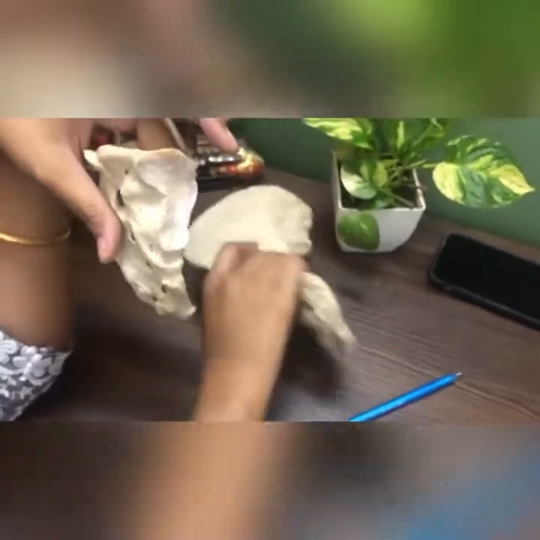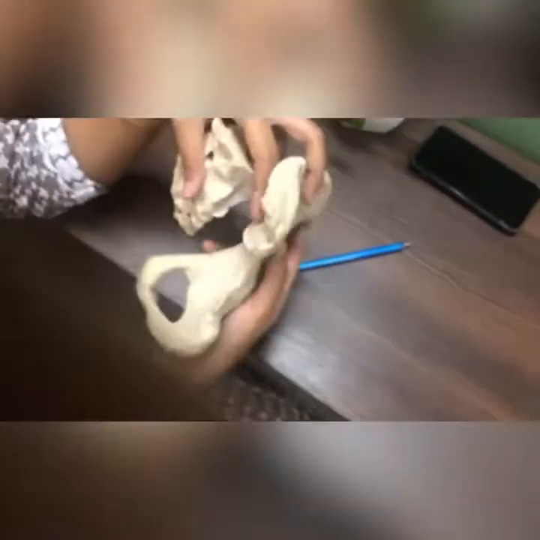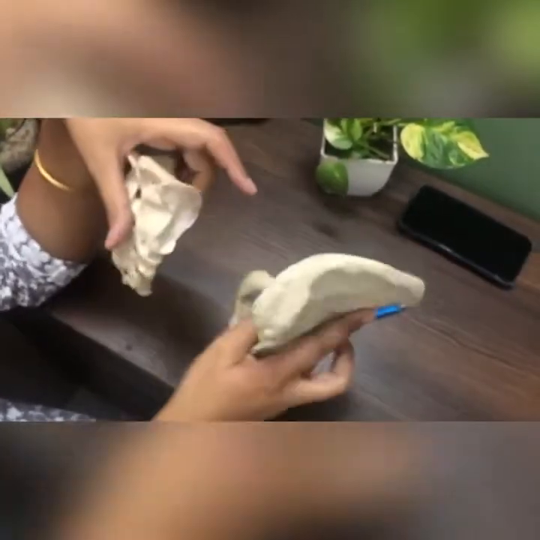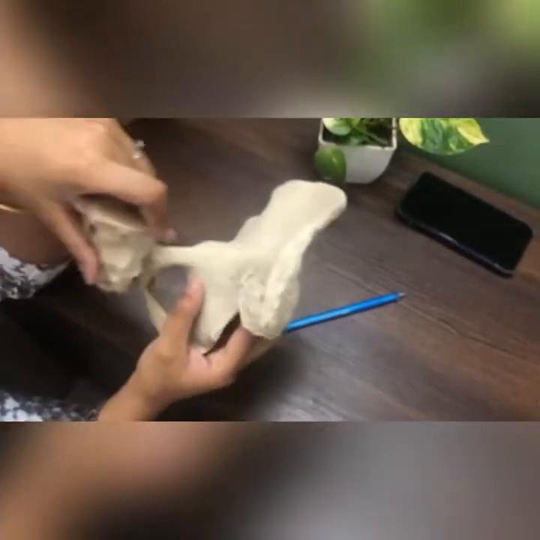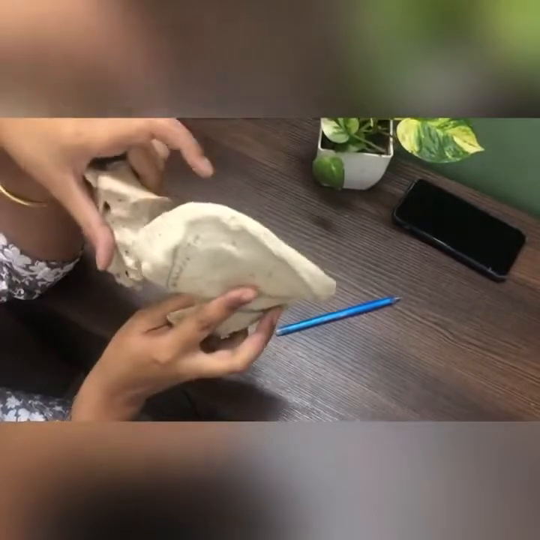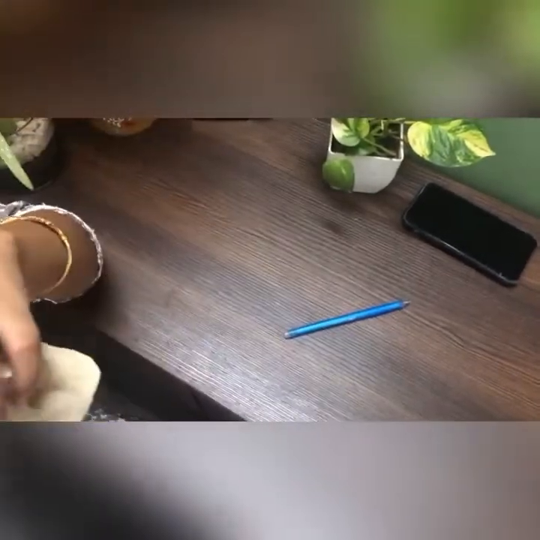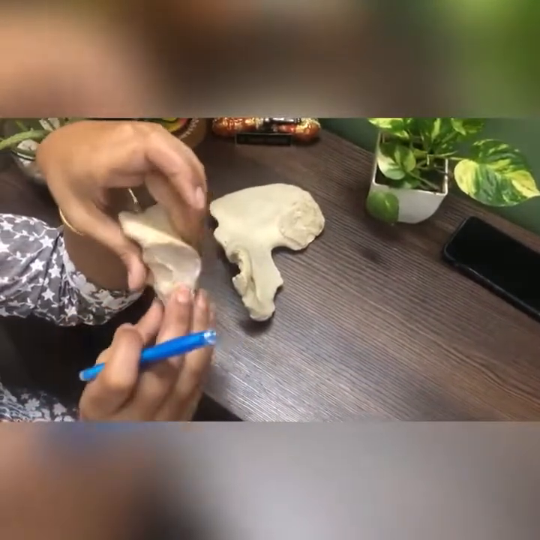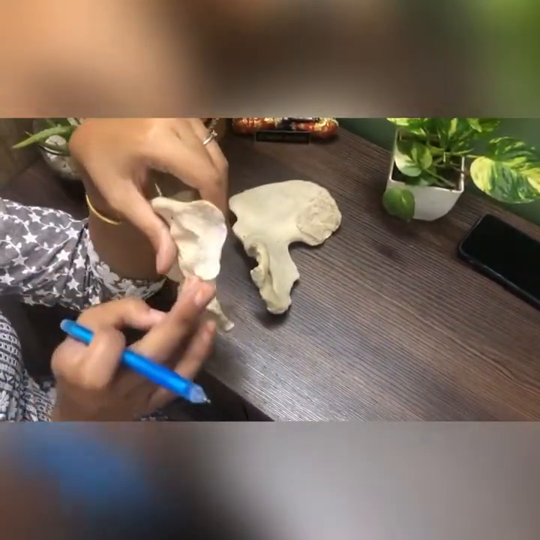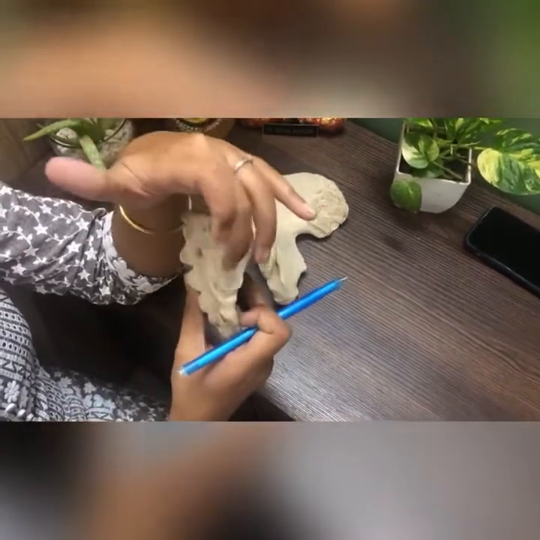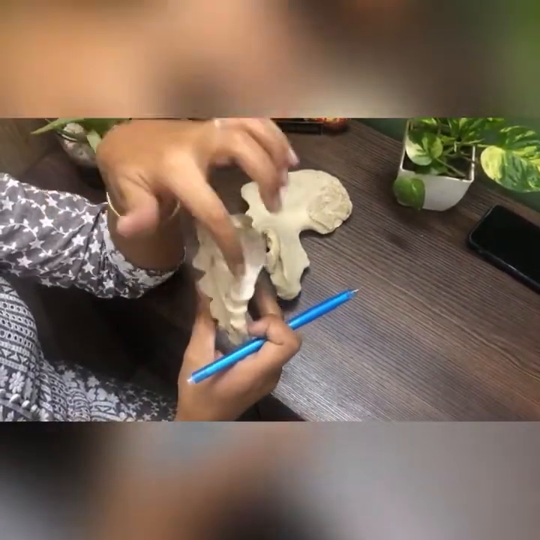This articulates with the corresponding articular surface of the hip bone, that is the ilium. So like this the articulation occurs, and there are some undulations, with elevations in the upper and lower parts and a deeper area in the intermediate region.